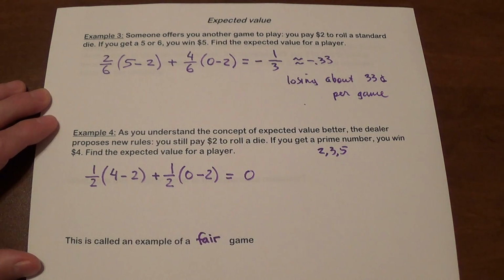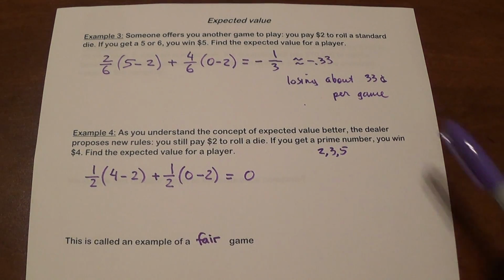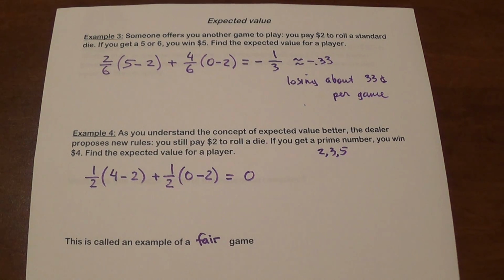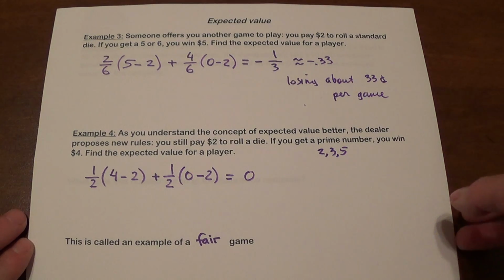Because here's what happens. If you play in the previous game, then you as the player have a disadvantage, and the house is going to have an advantage, because if you're losing 33 cents per game, they are winning 33 cents per game. But in this example 2, the expected value is 0, which means in the long run everybody's going to walk away with whatever they had.